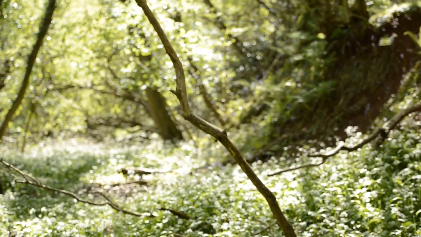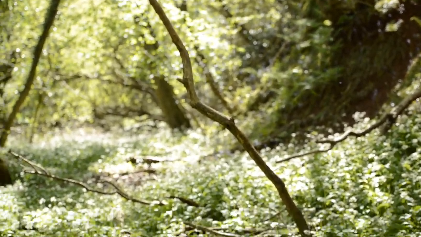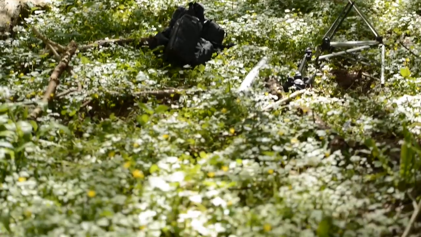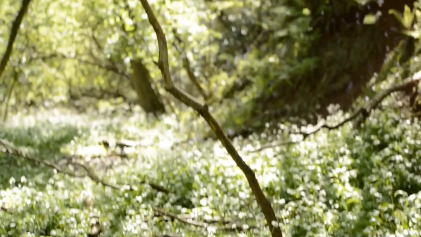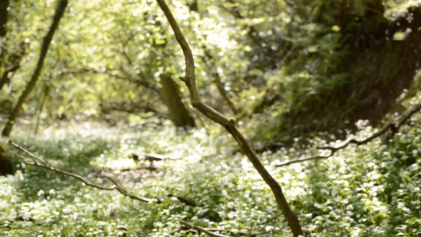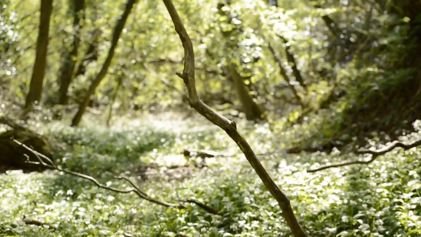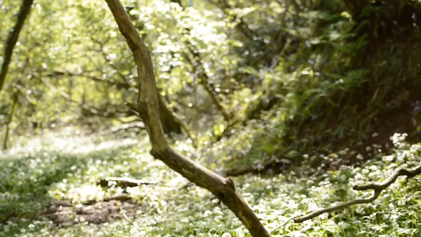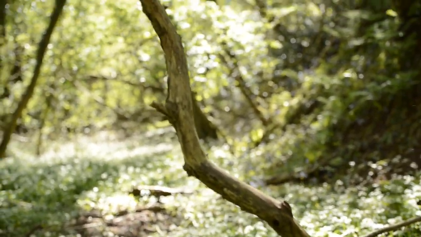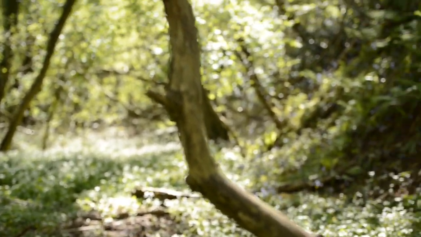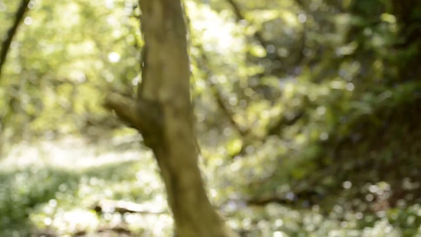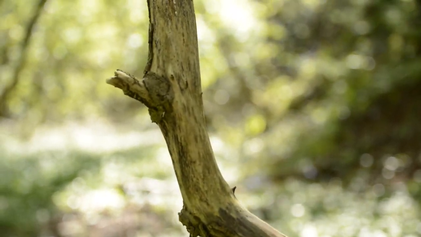Again, here I'm about 7 or 8 meters away from the branch, and if I zoom out, you'll be able to see just how far I am. There you go. As I walk towards the branch, the background is going to get more and more out of focus. To there.